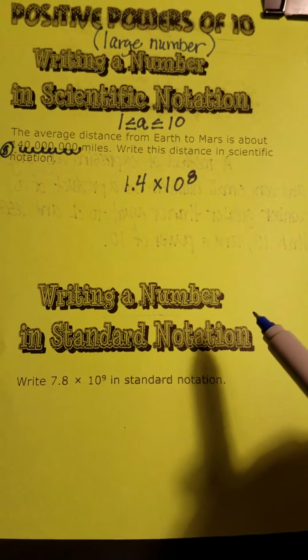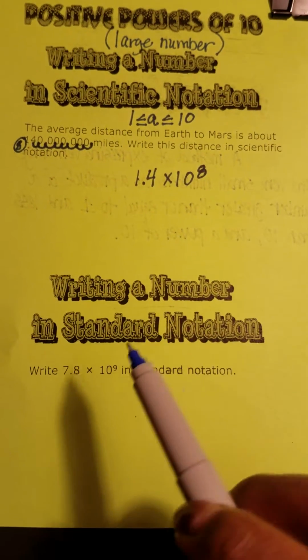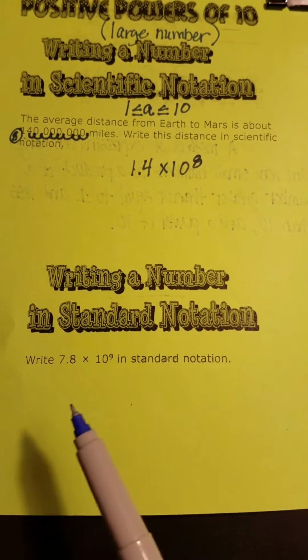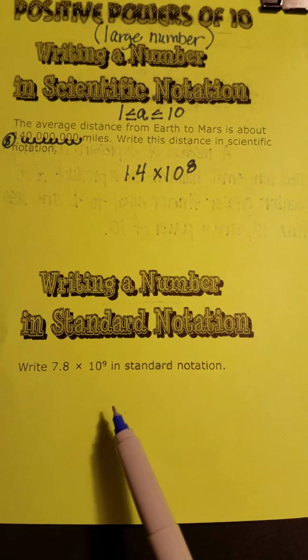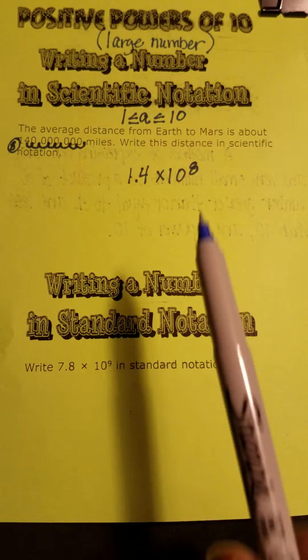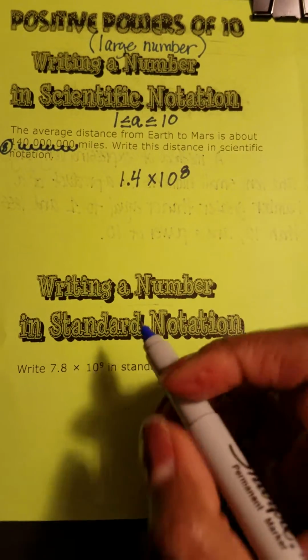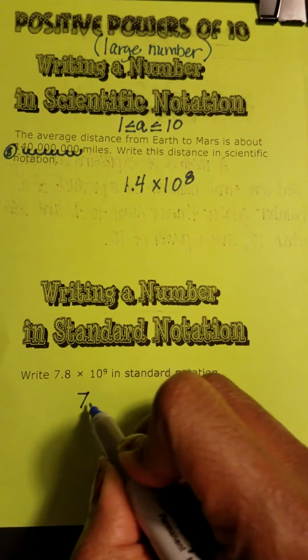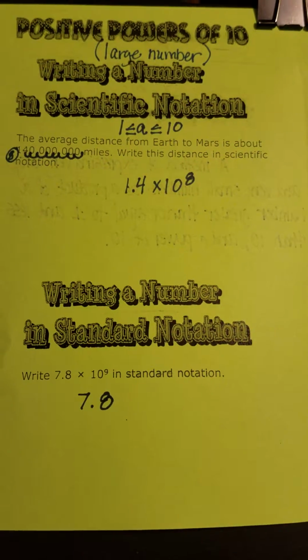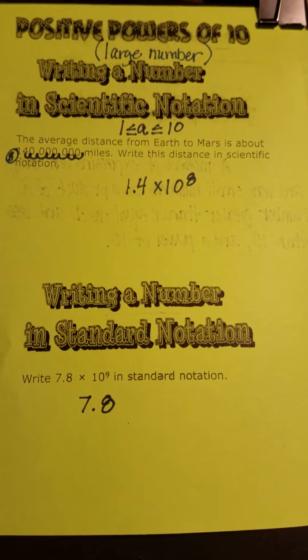Now we're going to write a number in standard notation. Here it's going to give us the scientific, and we have to write it in standard. Remember, we're working with positive powers of 10, so this has to be a large number. I'm going to write my number down here, 7.8. My exponent is going to tell me how many loop-de-loos, how many places I need to move.